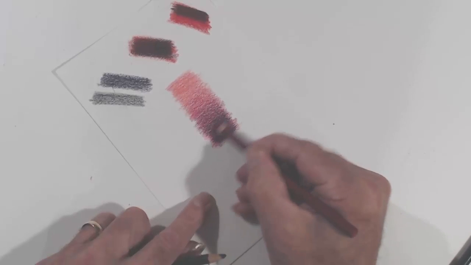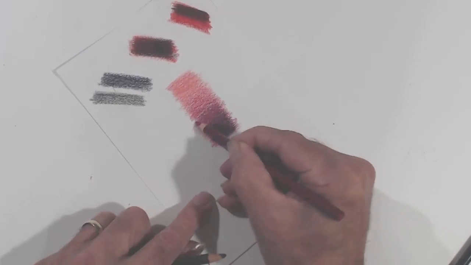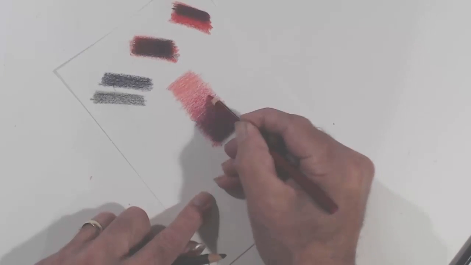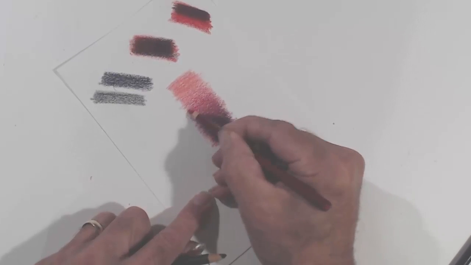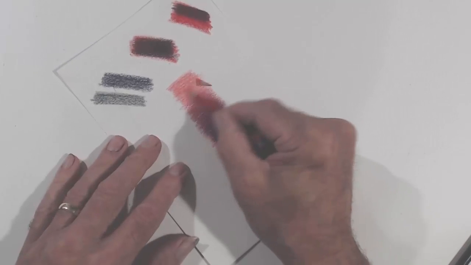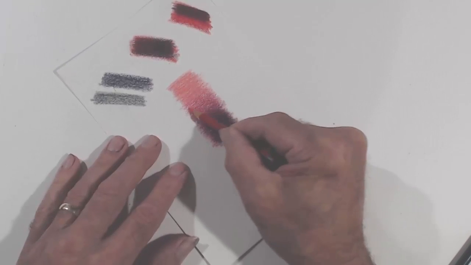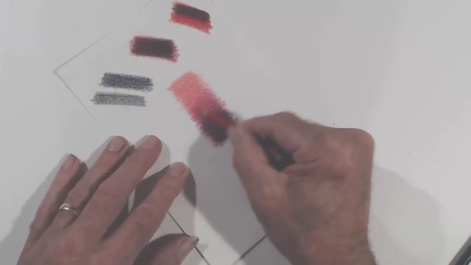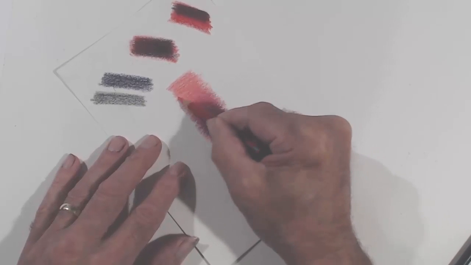Come back over with my scarlet. As I move towards the middle, I'll come back with my other color. Moving towards building the color so I can get a nice opaque feel.